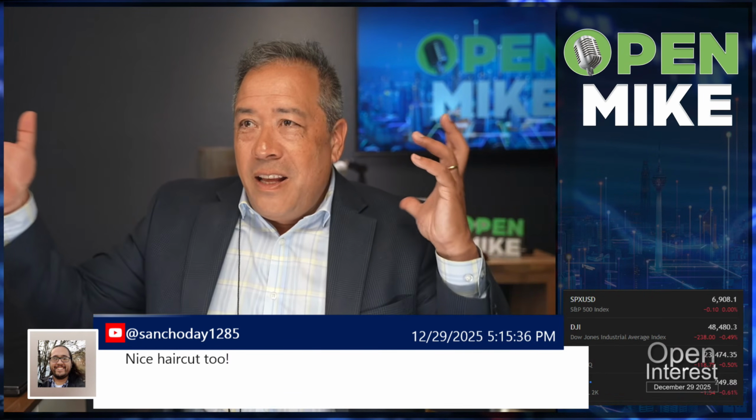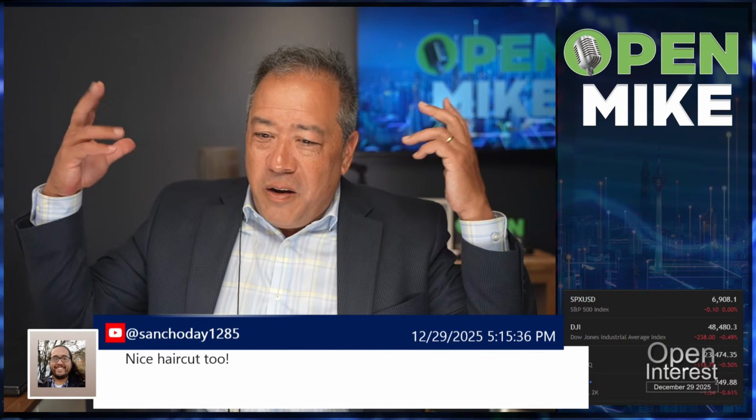Haircut. One of the things I wanted to do while I was in Hawaii was get my hair cut, because humid, hot air makes what little hair I have on my head pretty frizzy. And when I got back, the first thing I did was say, let's just shave this off, for crying out loud.